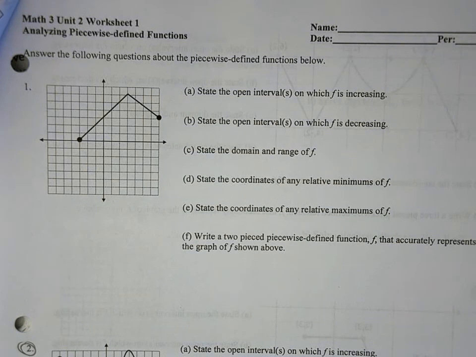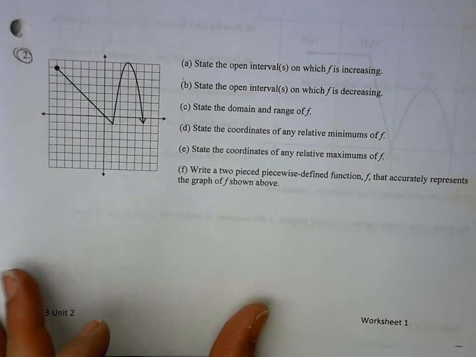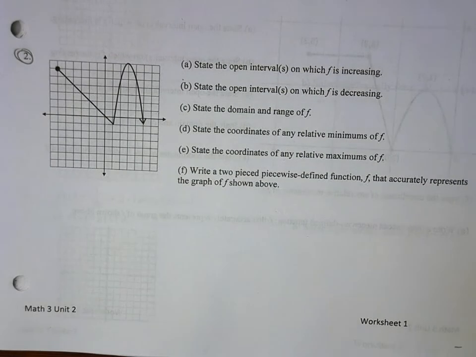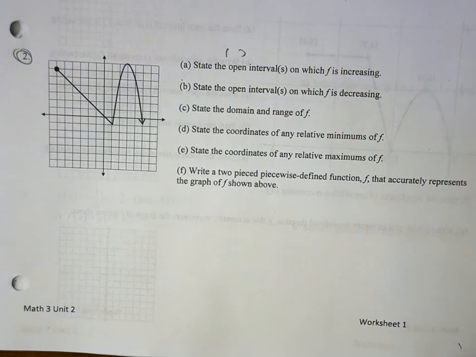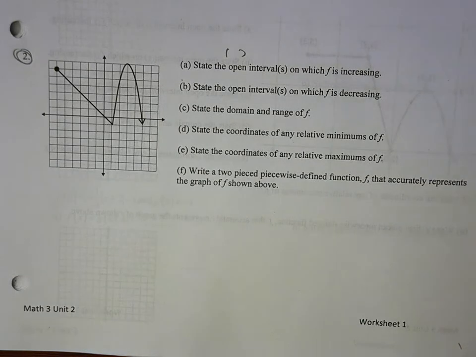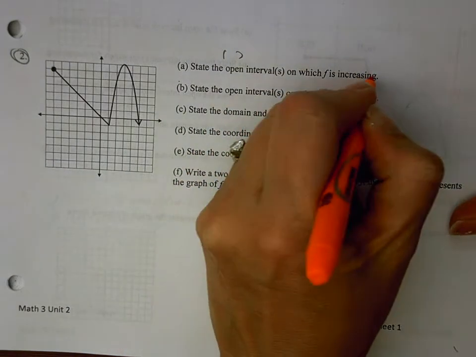This is the homework help video for Math 3 Unit 2 Worksheet 1, and I'm going to do questions number 2 and 4. So for question number 2, they ask you to find the open intervals. Open intervals means we're going to have parentheses, regardless if it's a solid dot or not. And then for which f is increasing.